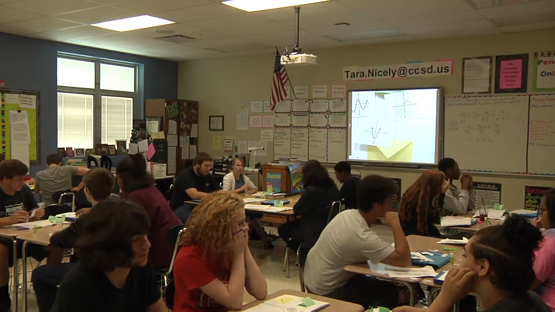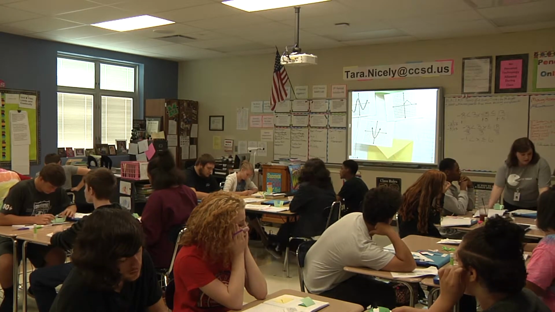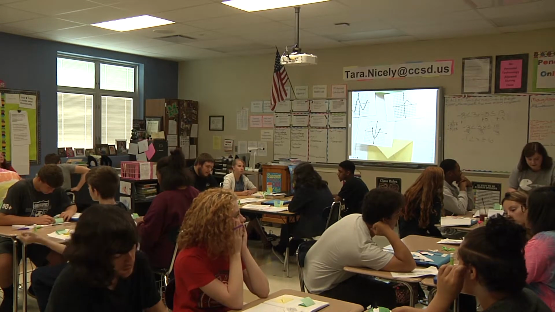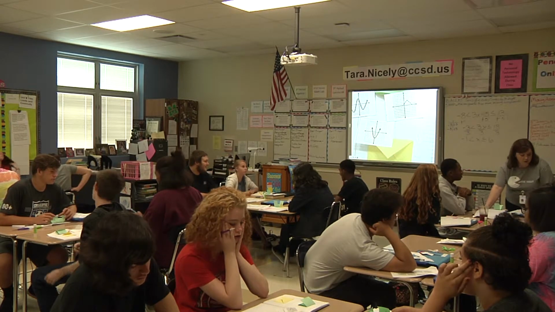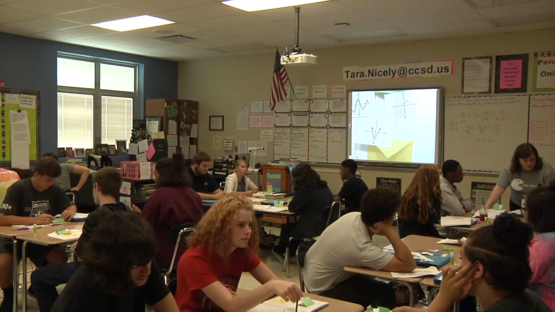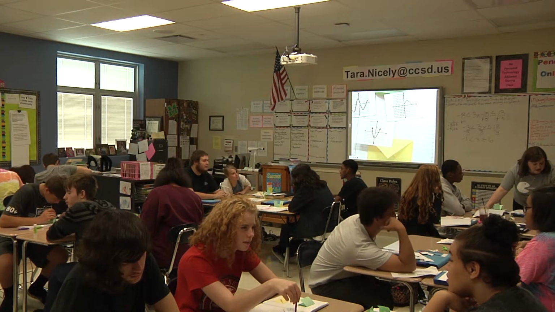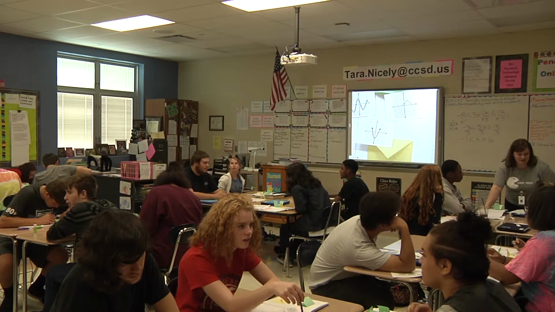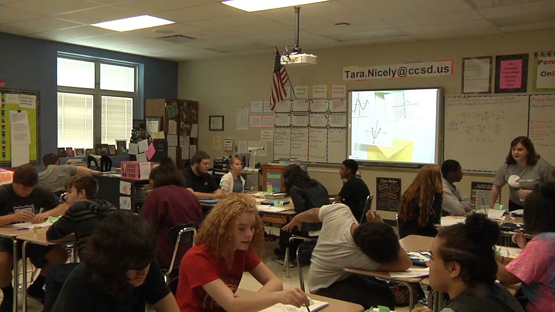Okay. Now we have to work on this one. Range is from negative 4. It's negative 4 to infinity, because it keeps going forever up.